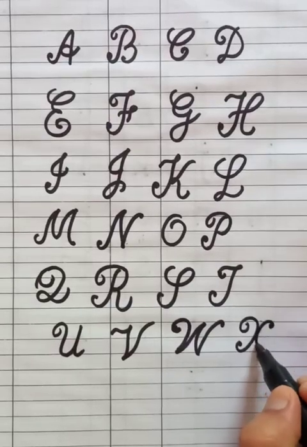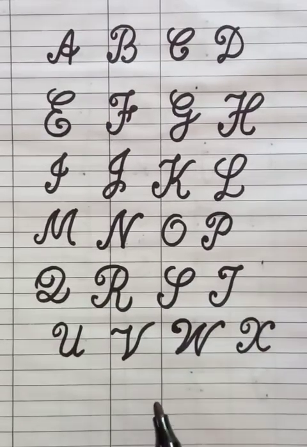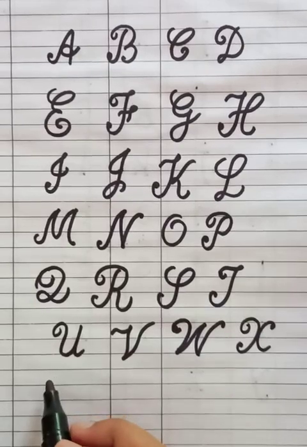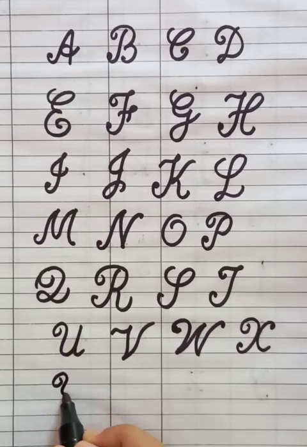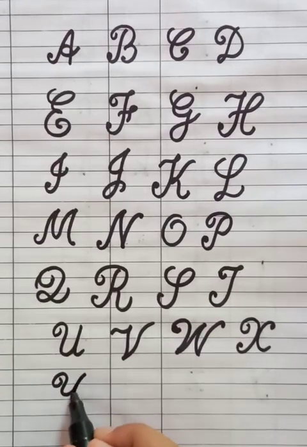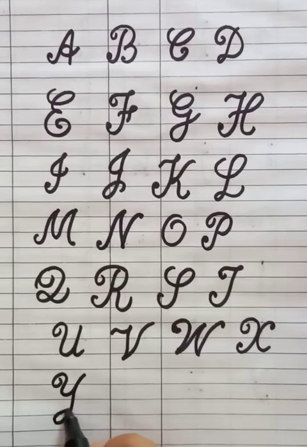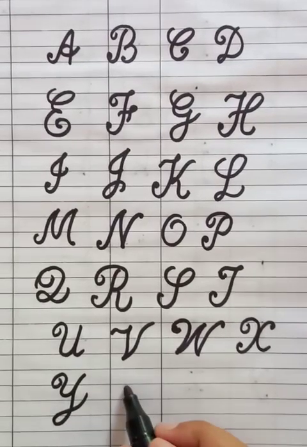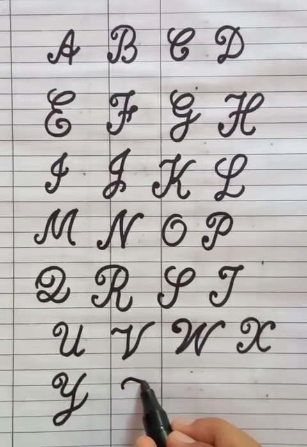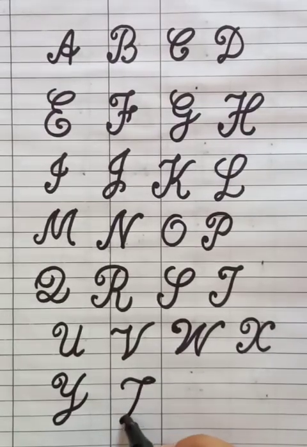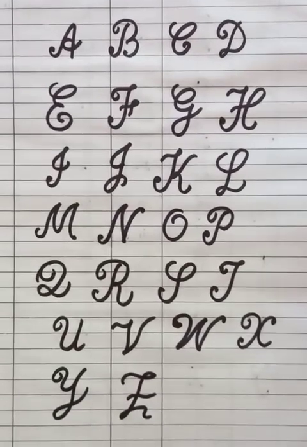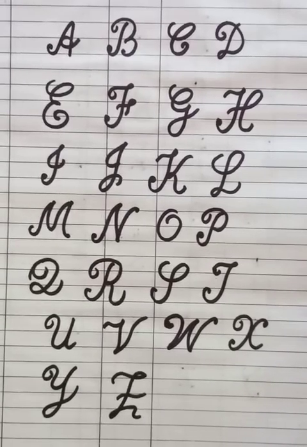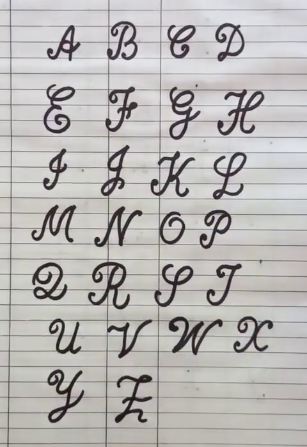Another one you can put here. Then put the Y. And finally Z, or Z is going to be like this one. All right, so you can see the whole application, all the handwriting of the bigger ones.